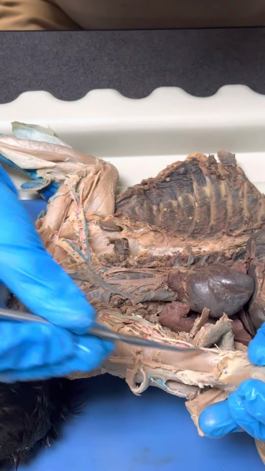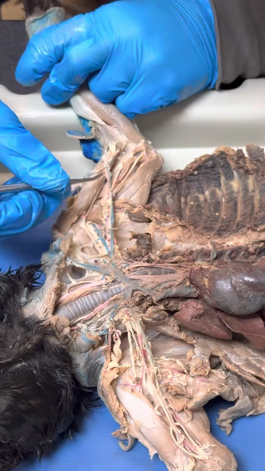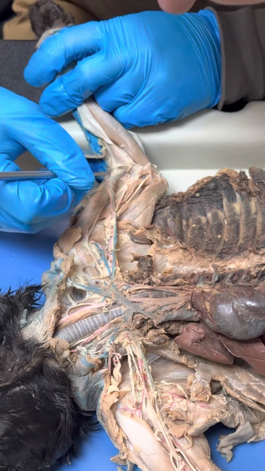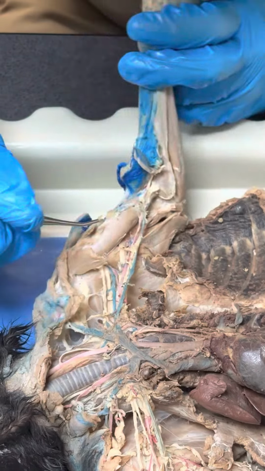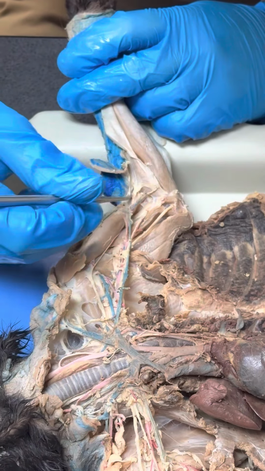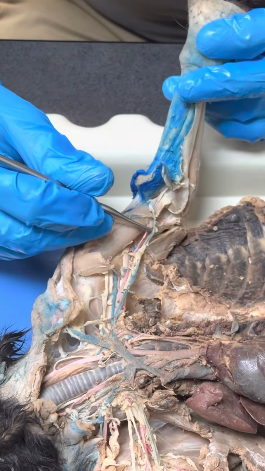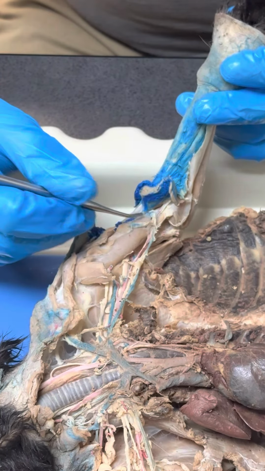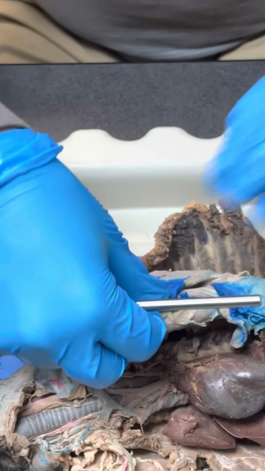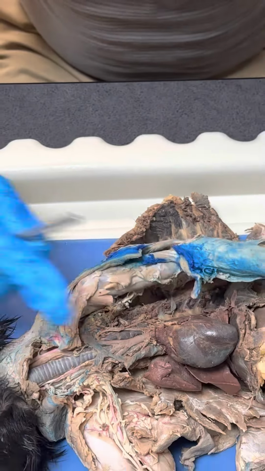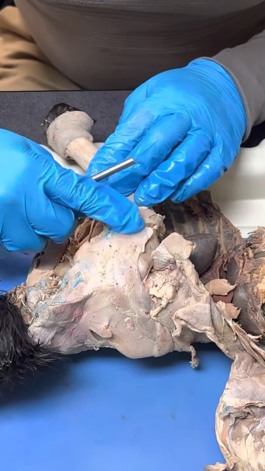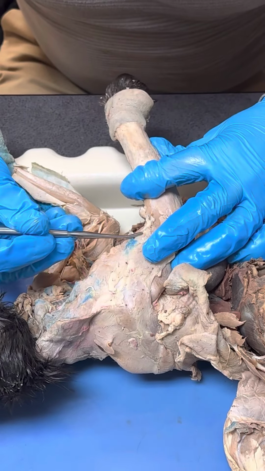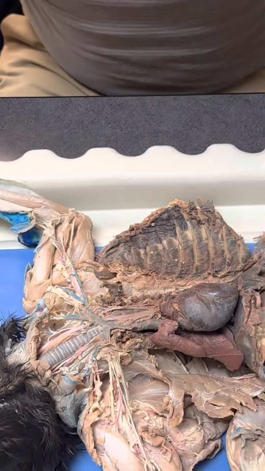Really good examples on either of these. I would like to get your median cubital vein, but looks like it's kind of been damaged. Median cubital would kind of go from here, and what it's going to do is run across the inside of the elbow and connect to the cephalic vein. The cephalic vein, which also this doesn't have a good example of, would pop out right up here and run down the outside. I'm sorry that this one doesn't have a good example to show.